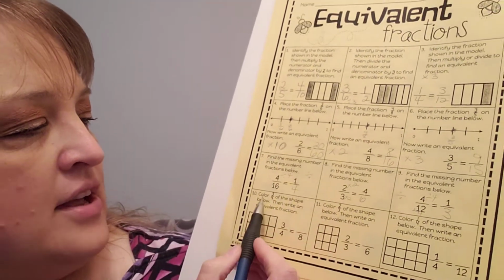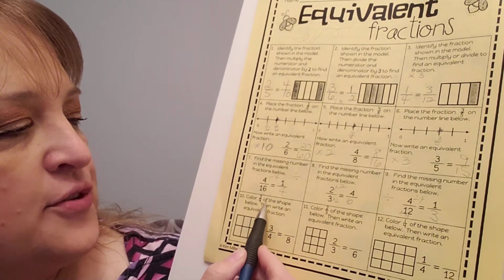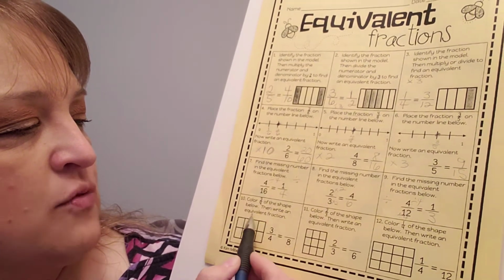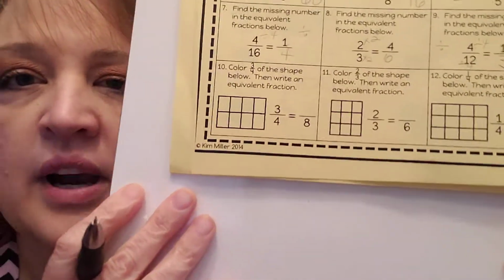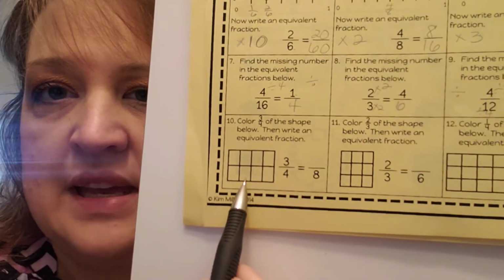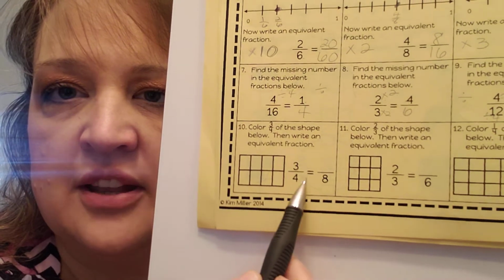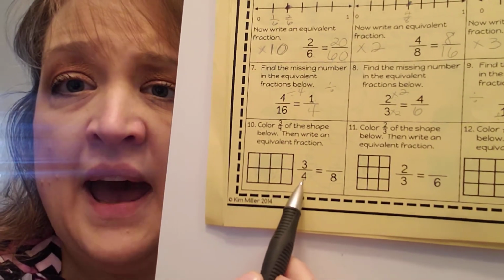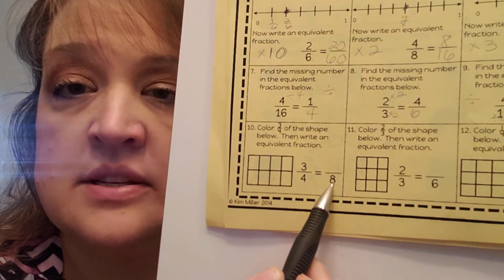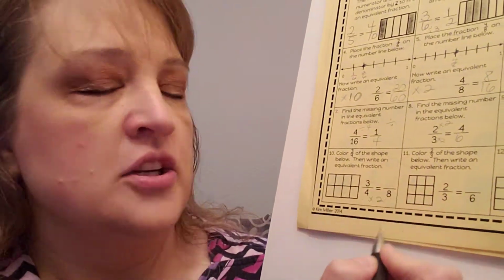All right, now, the next question says, color 3/4 of the shape below, then write an equivalent fraction. We're going to actually do it backward because this is split up into 8 sections. So it's easier if we find how many we should color in. So how do I get from 4 to 8? What did I do? I multiplied by 2.